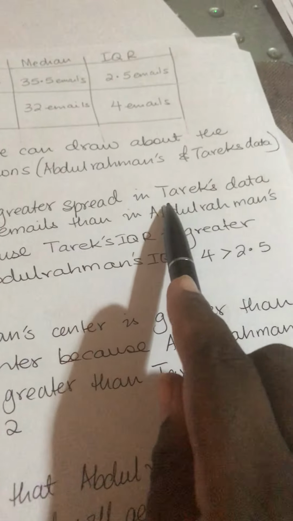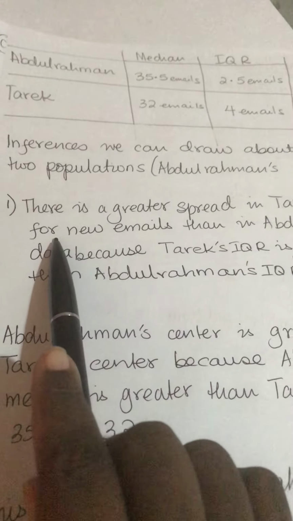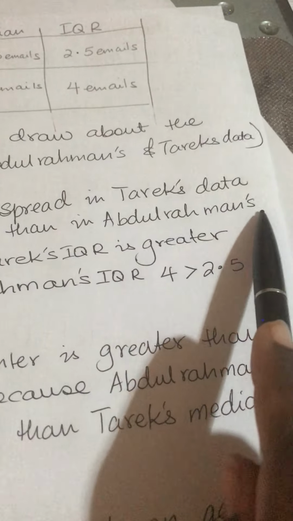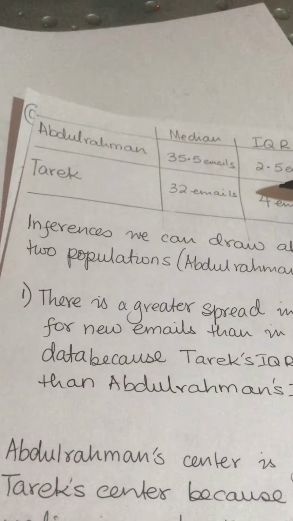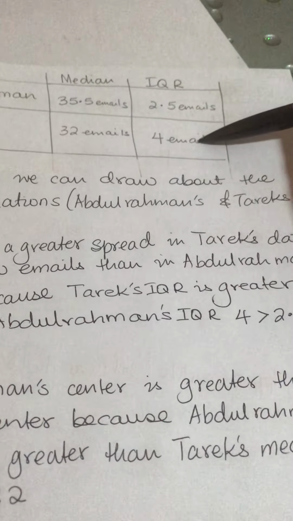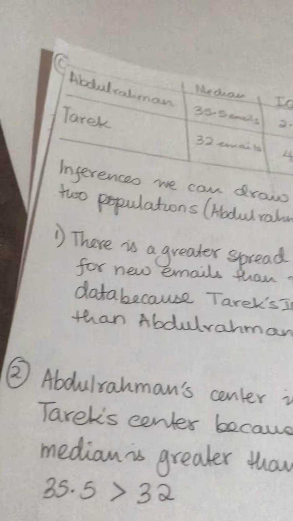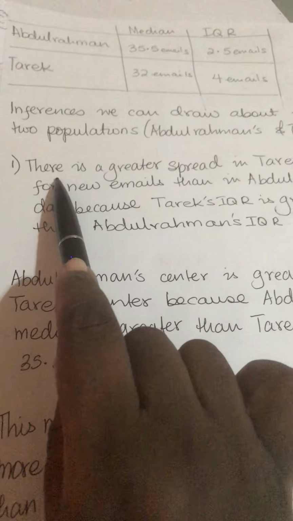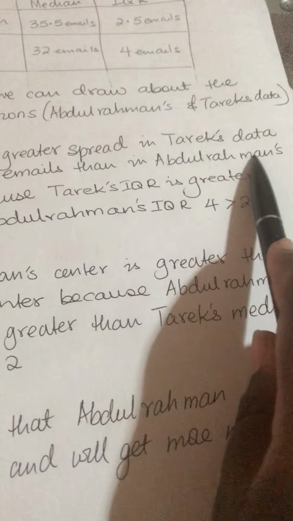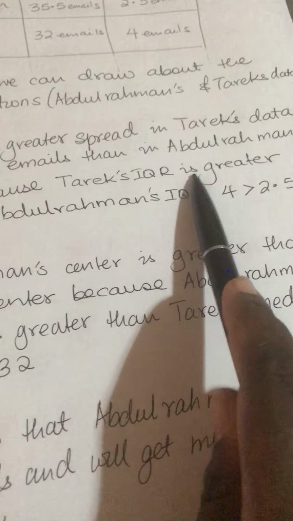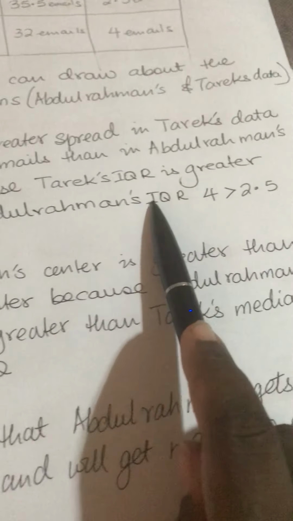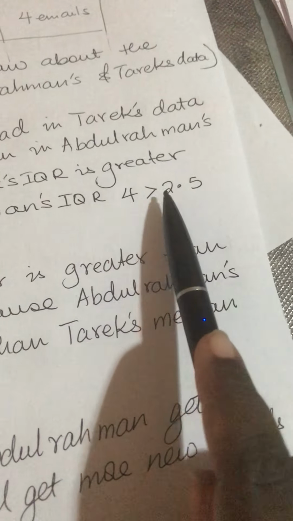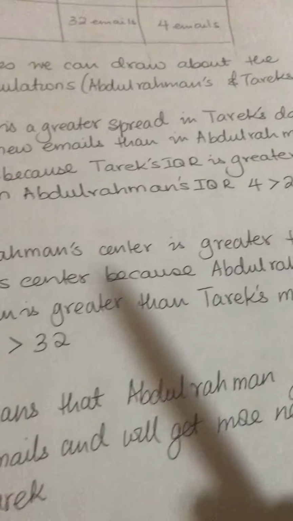There is a greater spread in Tariq's data for new emails than in Abdul Rahman's. Why? Because Tariq's has 4 and Abdul Rahman has 2.5. 4 is greater than 2.5. I wrote it over here. Okay? There's a greater spread in Tariq's data for new emails than in Abdul Rahman's data because Tariq's IQR is greater than Abdul Rahman's IQR. 4 is greater than 2.5.